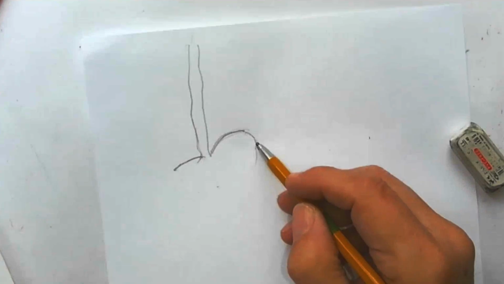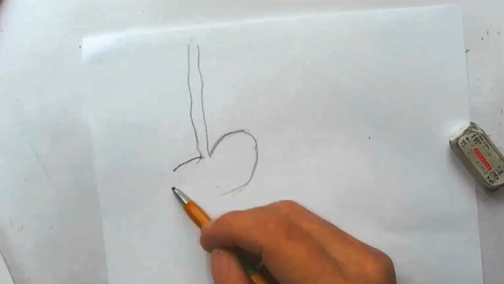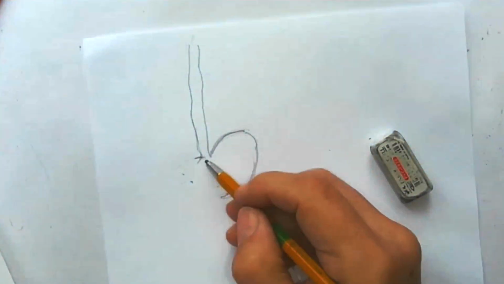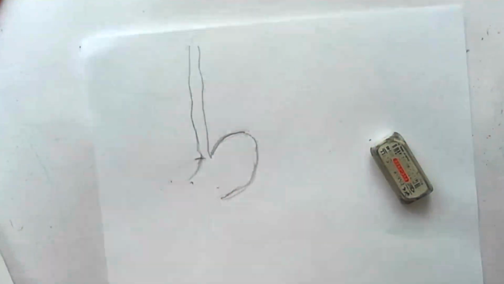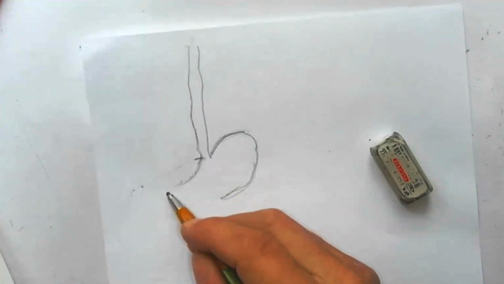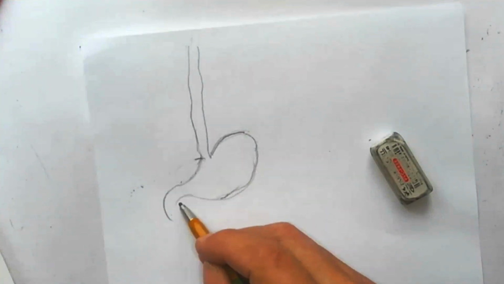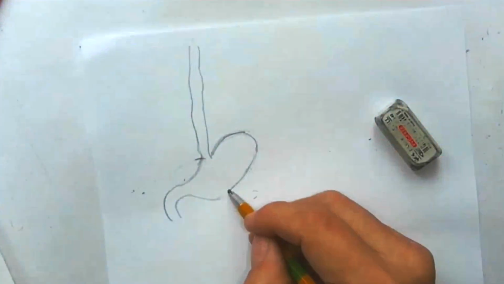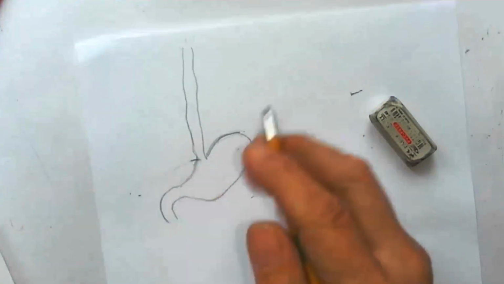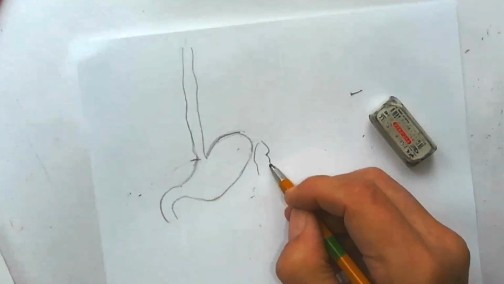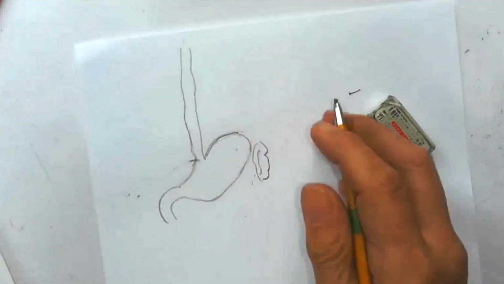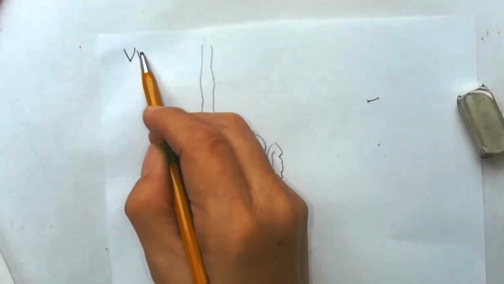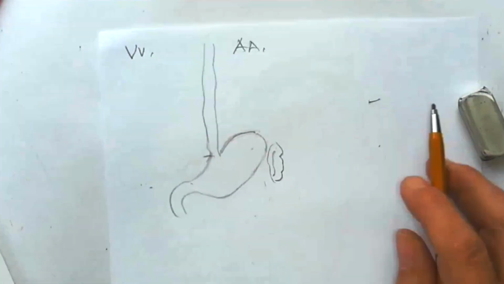If we have the stomach, we are drawing the stomach, and this must be changed a little bit. Stomach, and then duodenum, like that. This is too wide. It could be. Here we also have the spleen with the hilus, and on this side we are drawing the veins, on that the arteries.